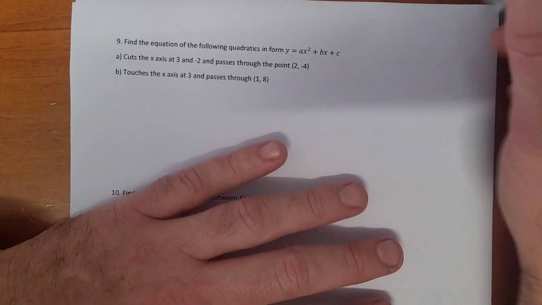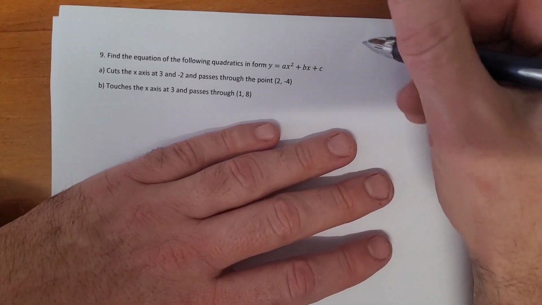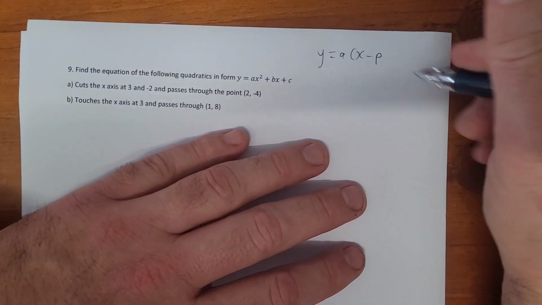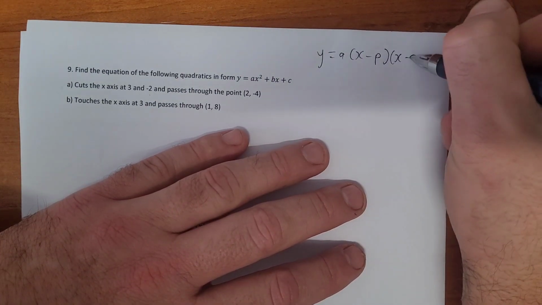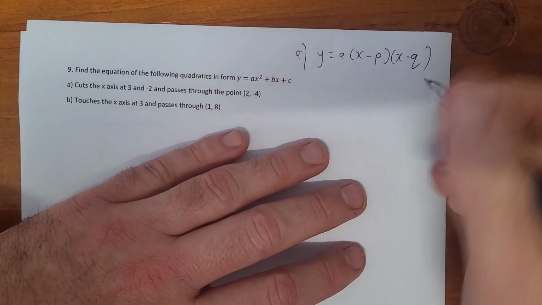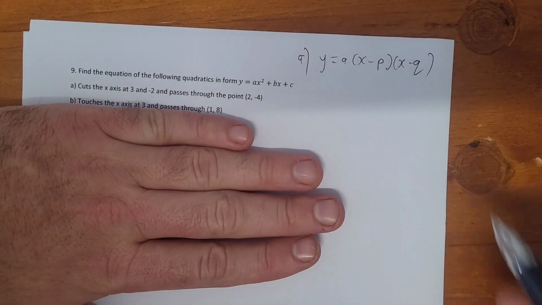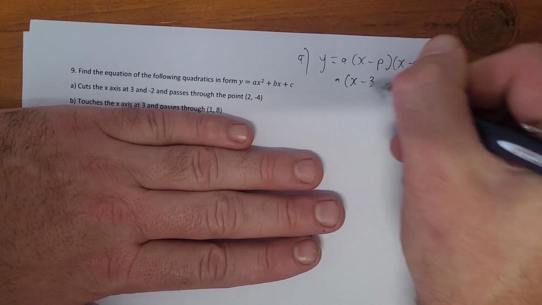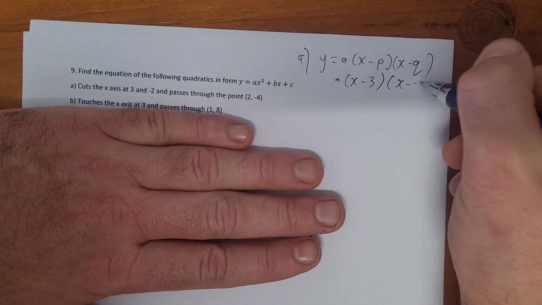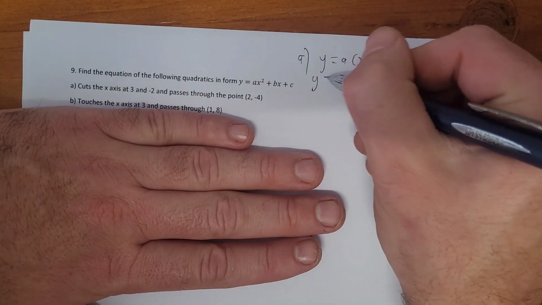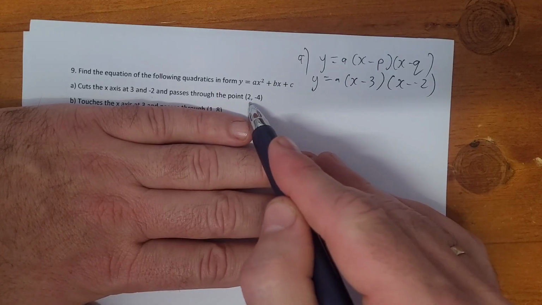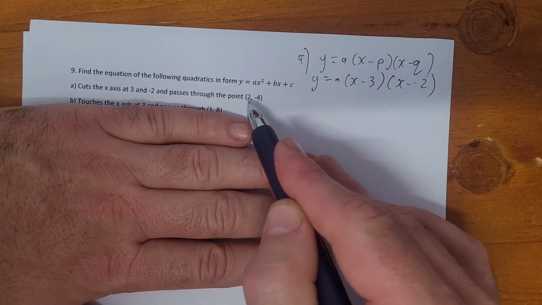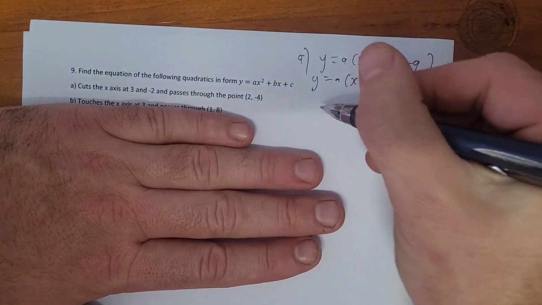So this would look at linear factor form. We would have y is a times x take p times x take q. Now, in the circumstance for a, it cuts at 3 and minus 2, so they're the roots: x take 3 and x take minus 2. And then we also know that it passes through 2, minus 4. That means when x is 2, the y value is minus 4.